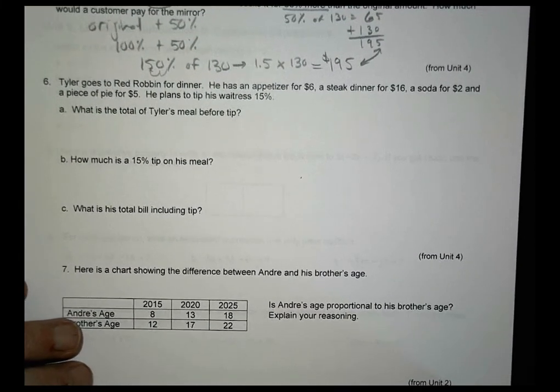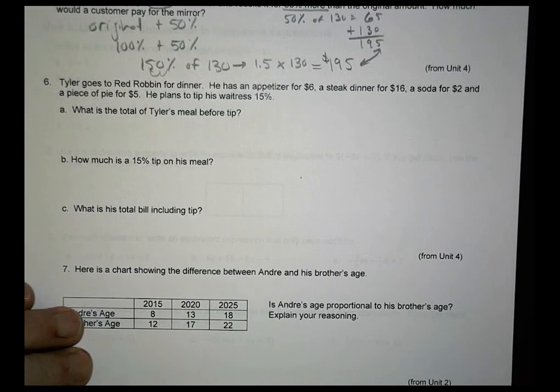Alright, Tyler goes to Red Robin for dinner. I was just there the other night. Don't go there often, but I went there the other night.